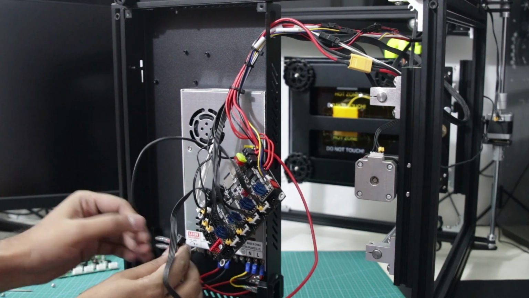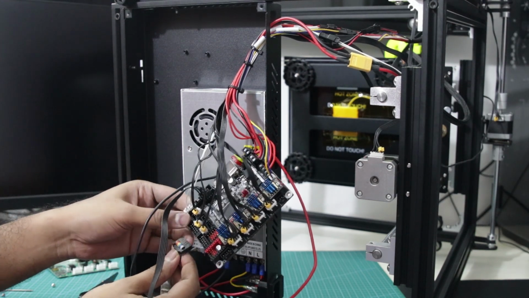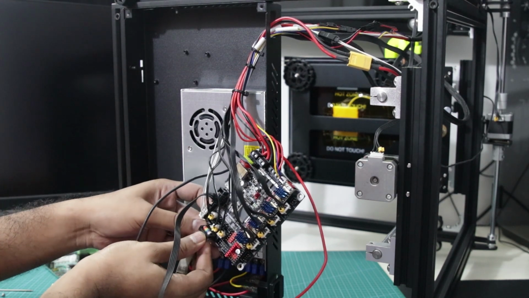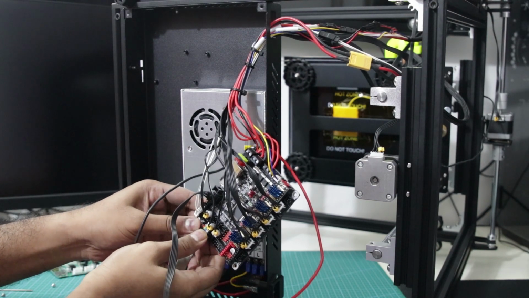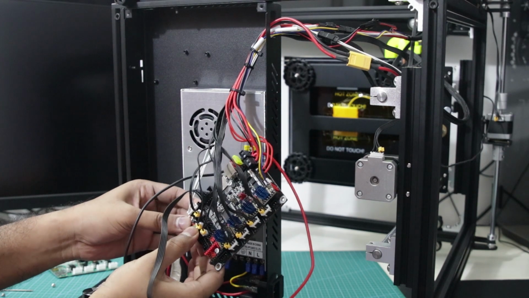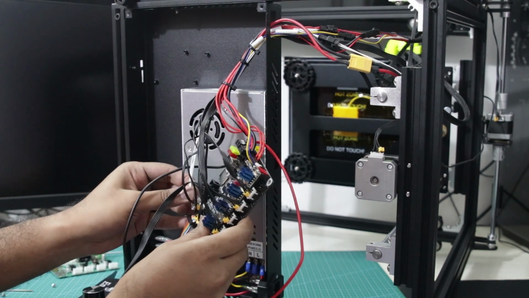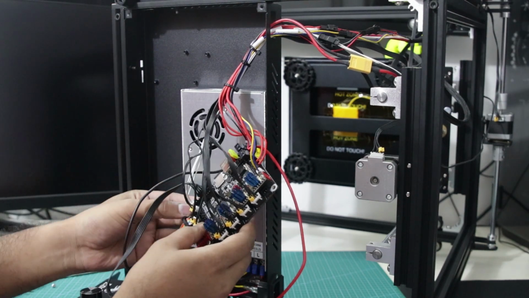It should go to the EXP1 connector, like this. Okay, we are done. I think we are done with all connections. Let's make sure they're all tight.